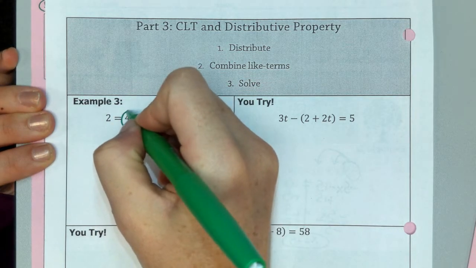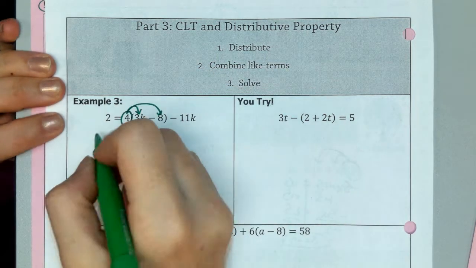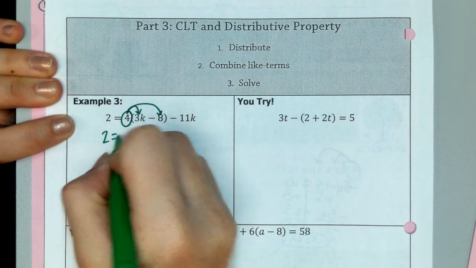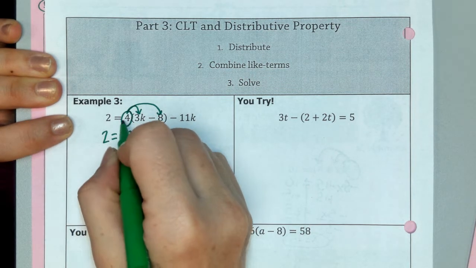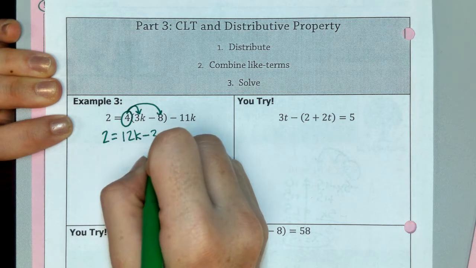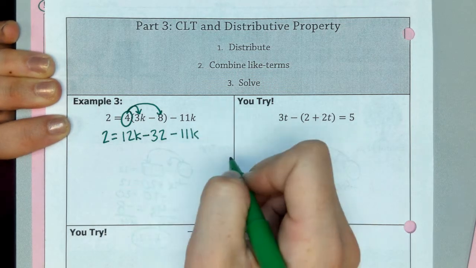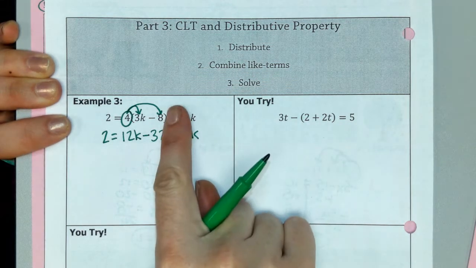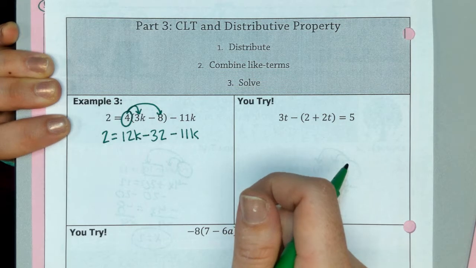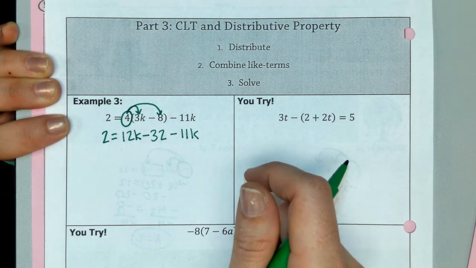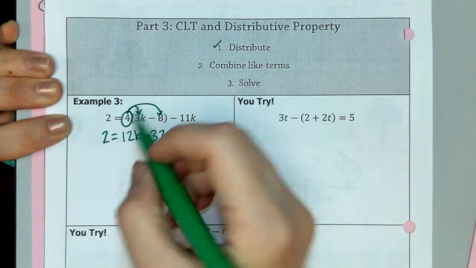So I'll take this 4 and I'll distribute it just inside the parentheses. 4 times 3k is 12k. 4 times negative 8 is negative 32 minus 11k. So once the parentheses end, I stop distributing. So that's step 1. Step 2 is to combine like terms.